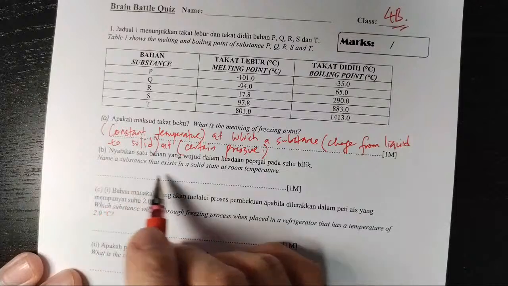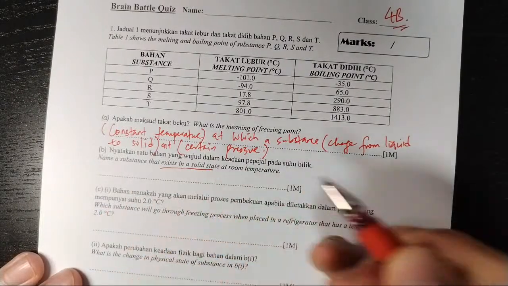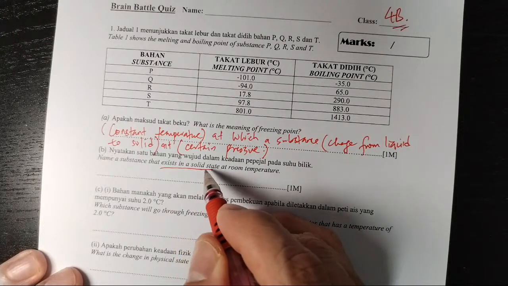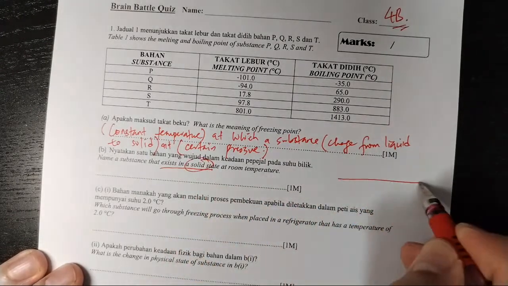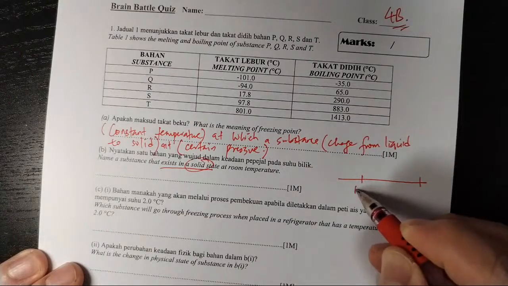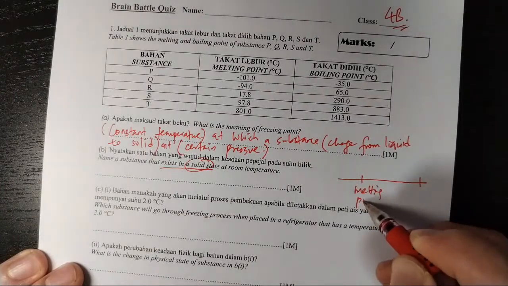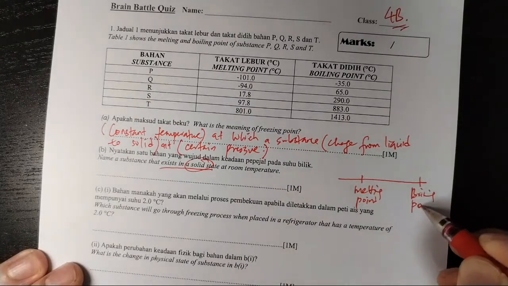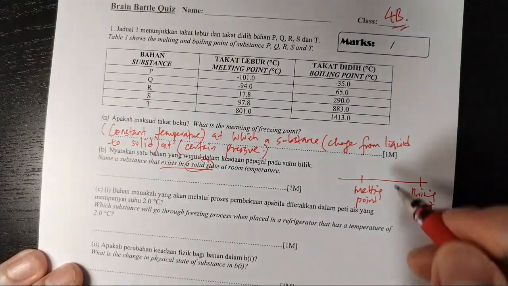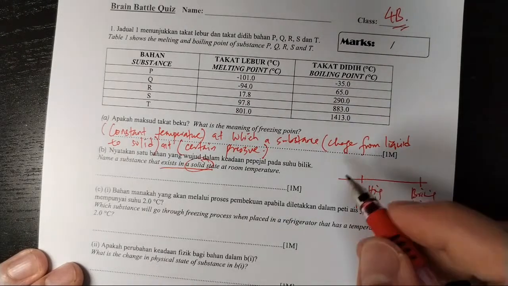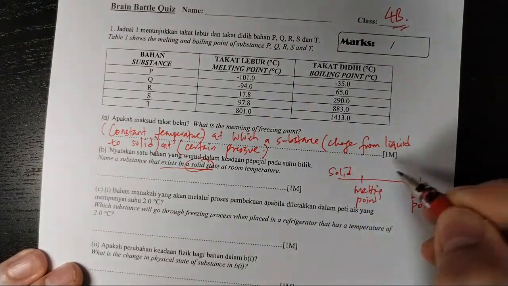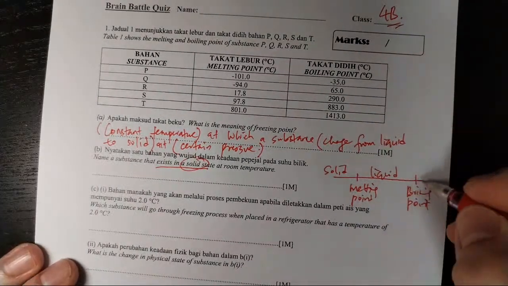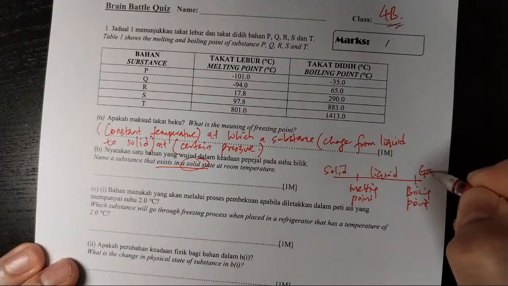Now name the substance that exists as a solid at room temperature. Solid means that you see the melting point and boiling point. Before the melting point is a solid, after the melting point is a liquid, then after the boiling point is a gas.